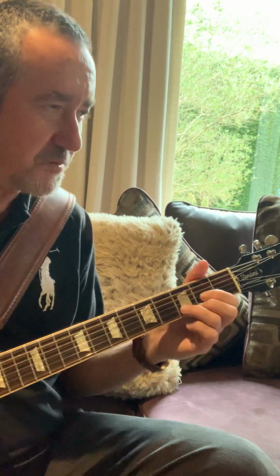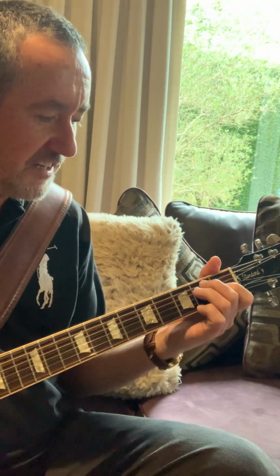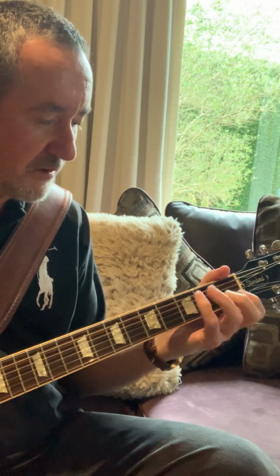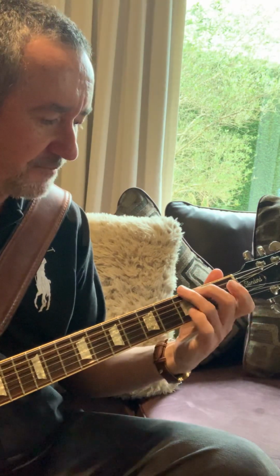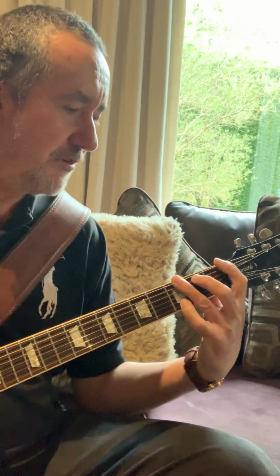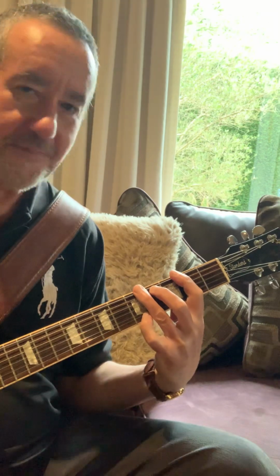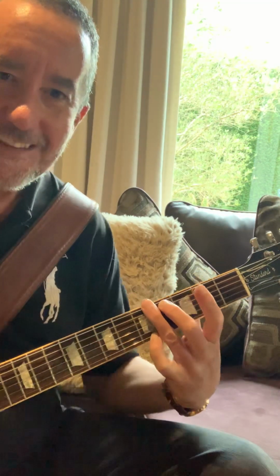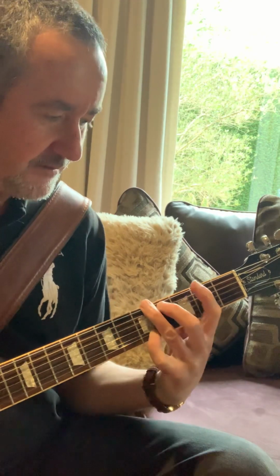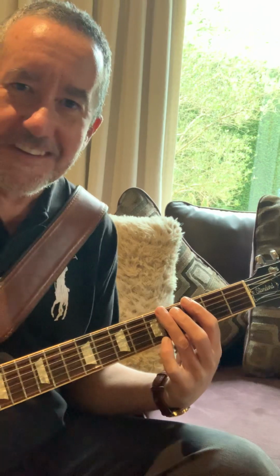But back to bar chords. We've done E, A, we've done D. I've shown you the C. Now G, imaginary bars out there. Not too many people would play it like that, but that's an A chord. There's your G shape, but you're placing your bar there. You can play it like that if you want to.